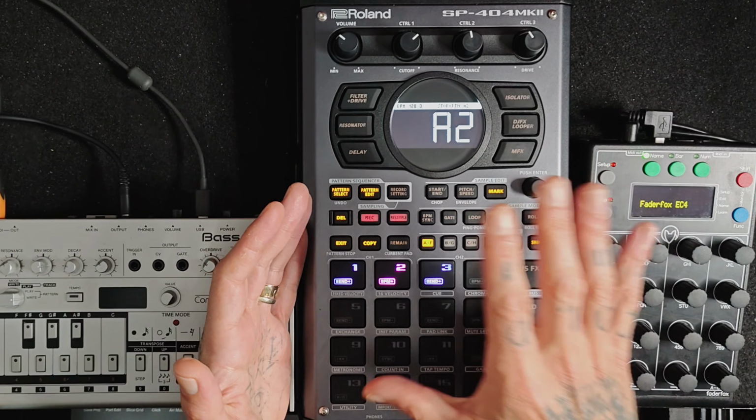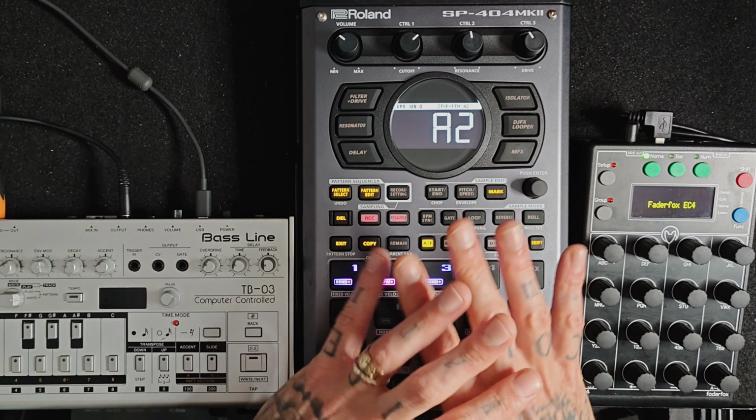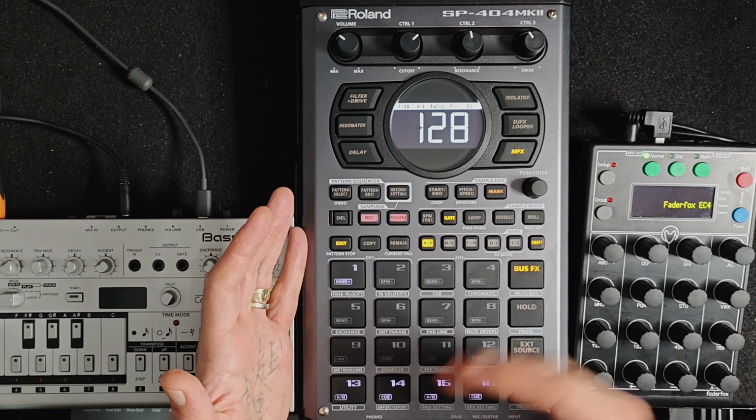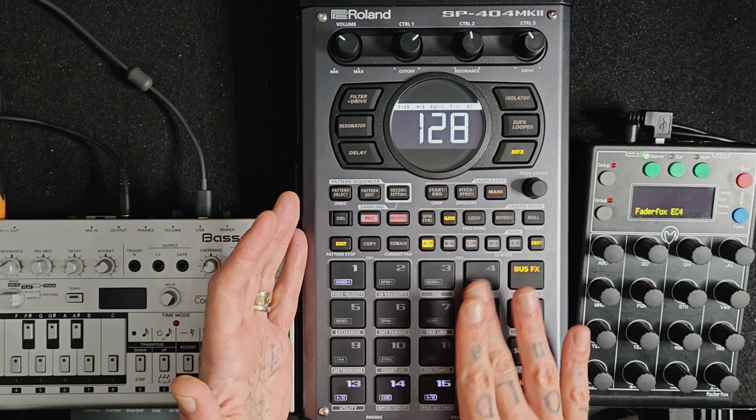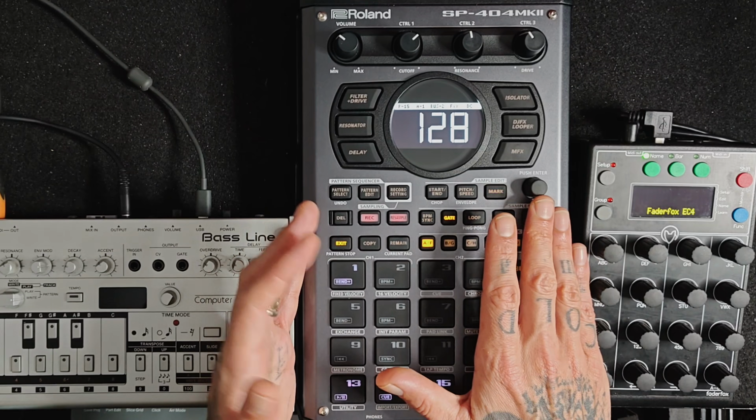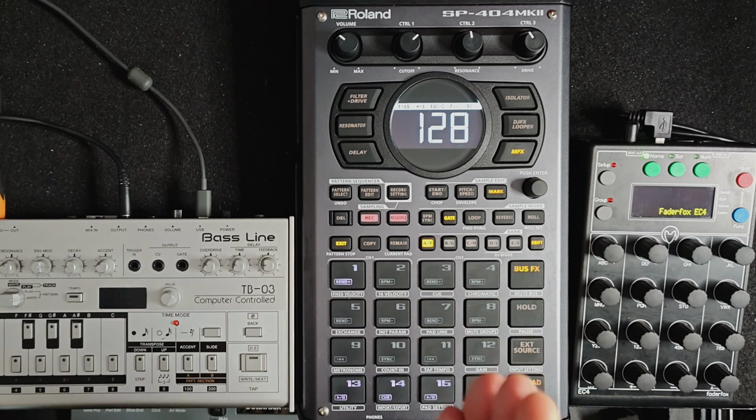Now, as I said, I showed you only the basic principle of this workflow. Feel free to explore more and let me know in the comments your ways to create acid lines.